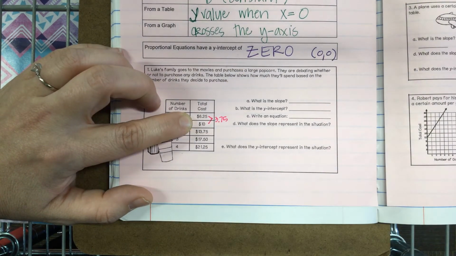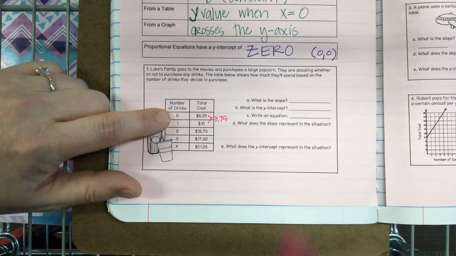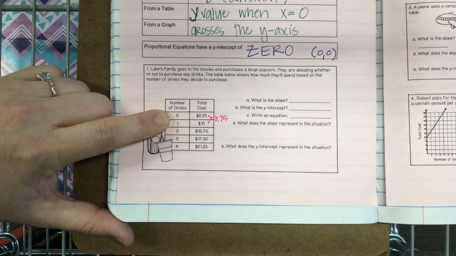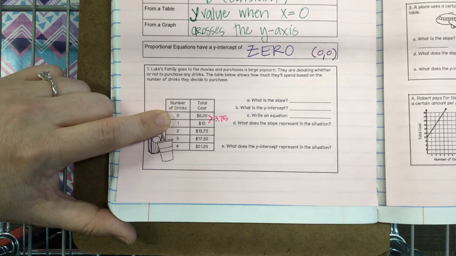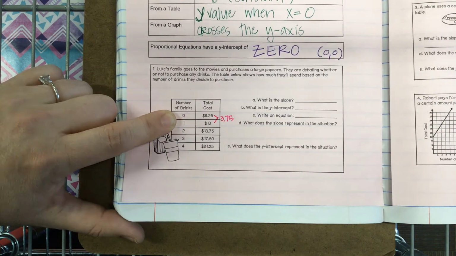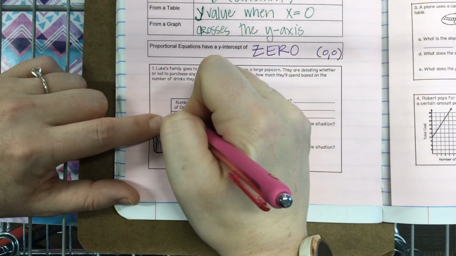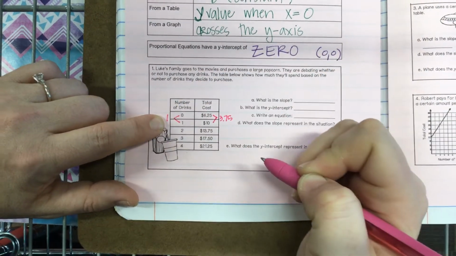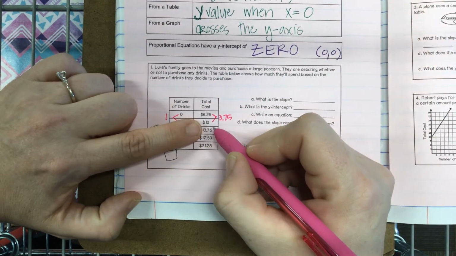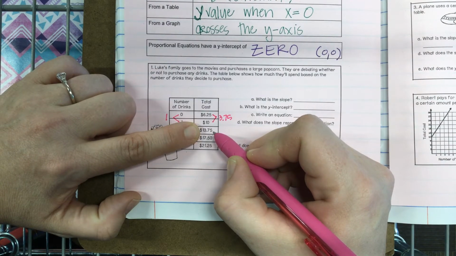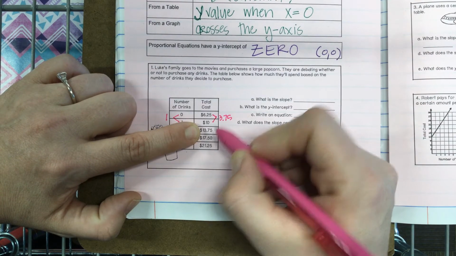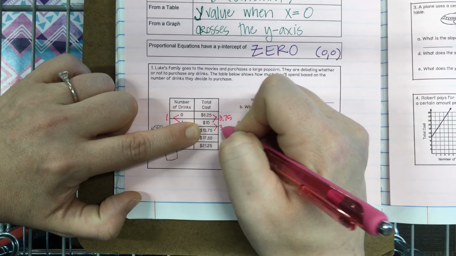Okay. Now let's find the change in x. 0 to 1, plus 1. Let's double check just to make sure it's constant. It should be, but let's just double check. Let's go from $10 to $13.75. What was that increase? $3.75.